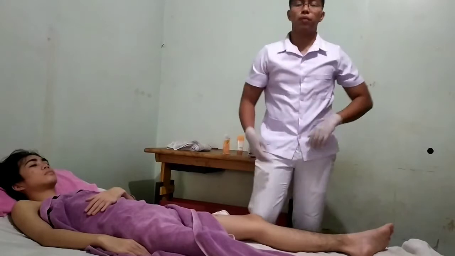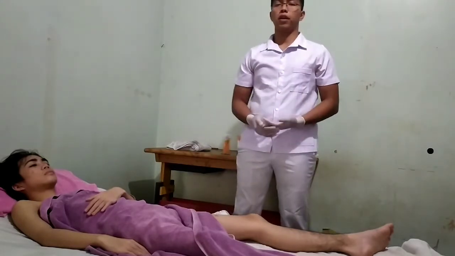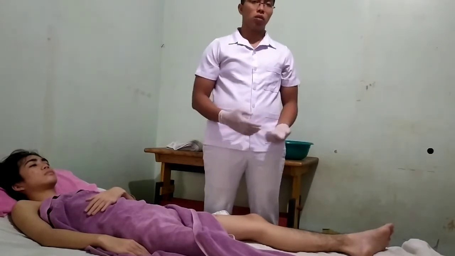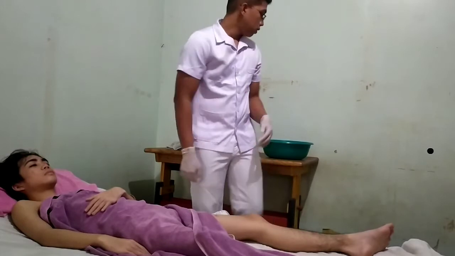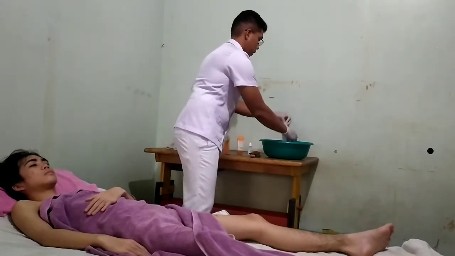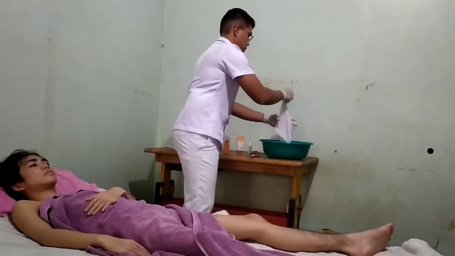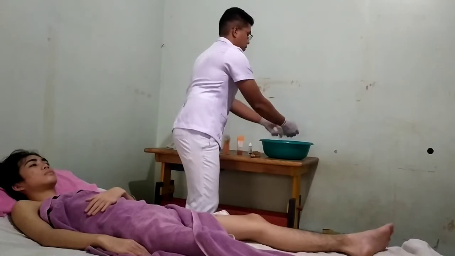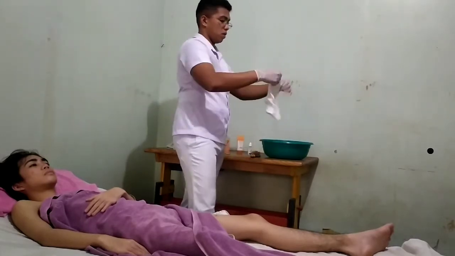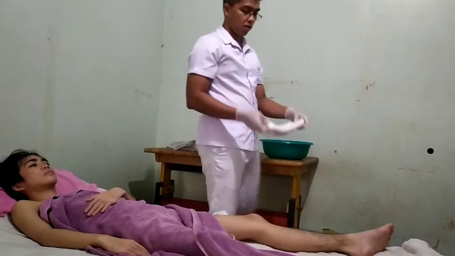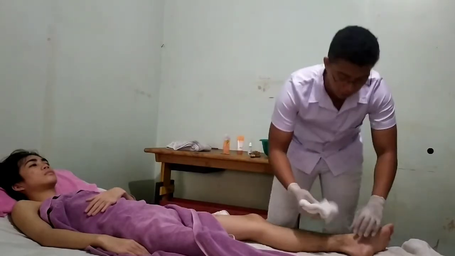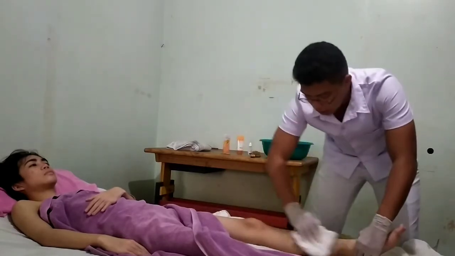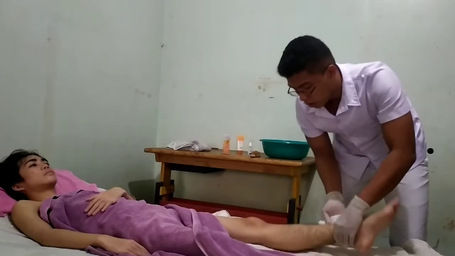Wash, rinse, and dry the leg properly. Start from the distal to the proximal, from the ankle to the knees, then from the knees to the upper leg.